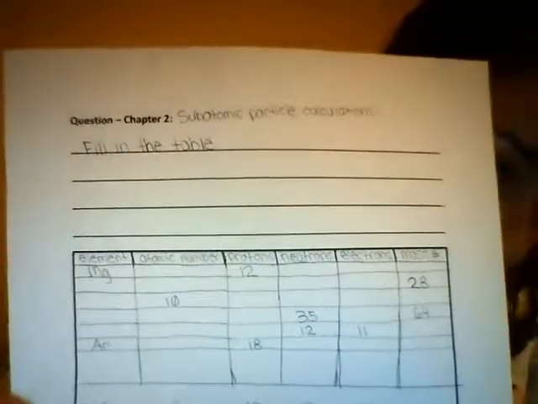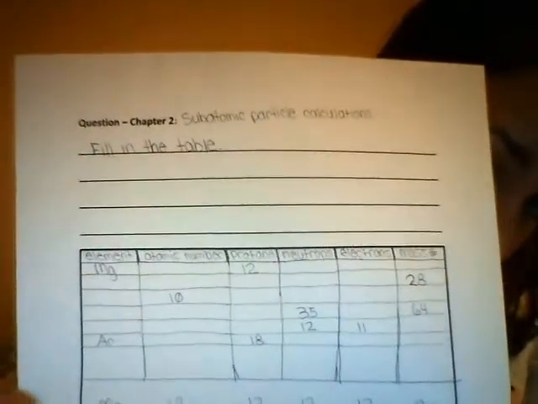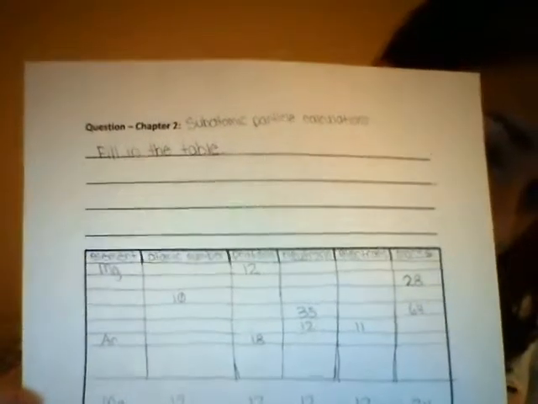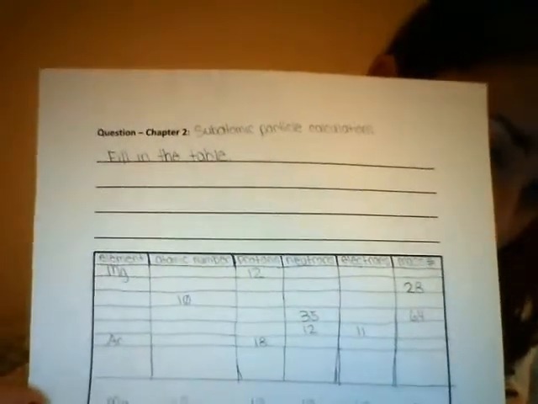The next topic that I chose was subatomic particles. The way I set out this question was to fill in a chart. So here is the question. That is the chart. The reason I chose this topic was because I struggled with this in the beginning, knowing the relationships between the subatomic particles and an element.